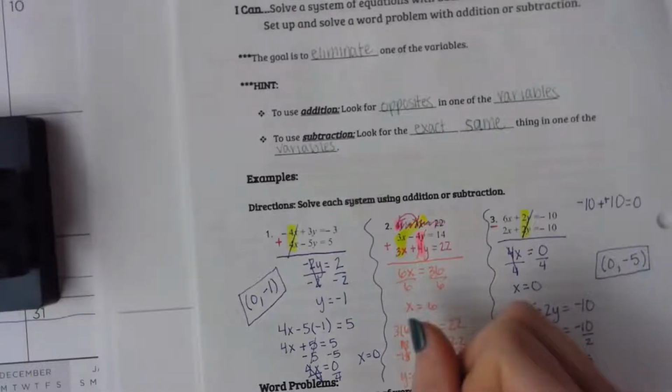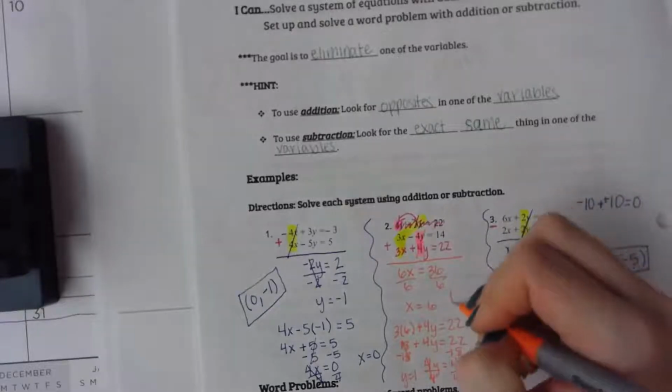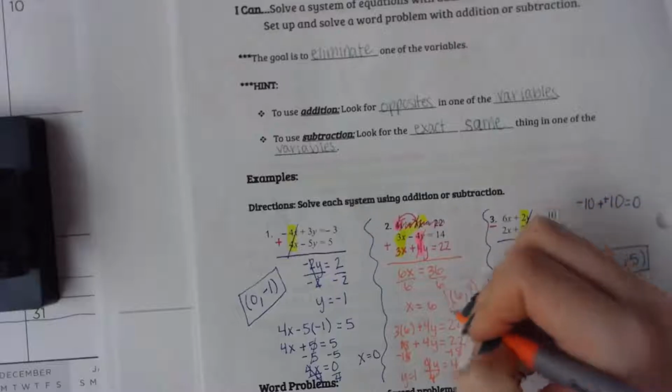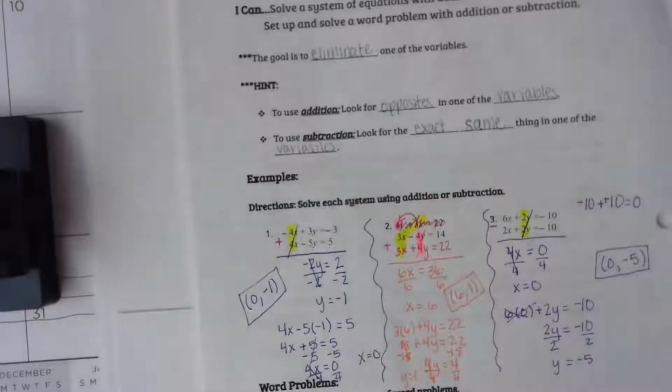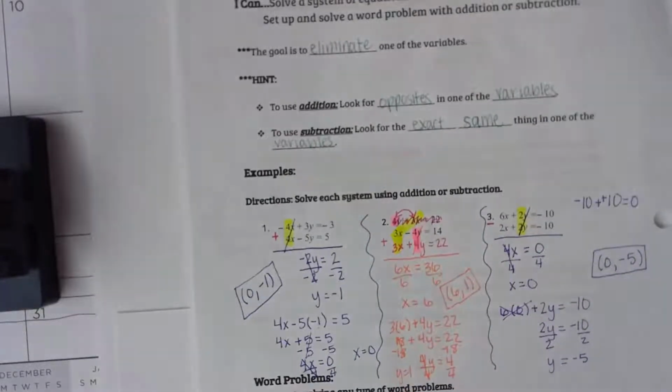So y equals 1. And then again, make sure to write it as a point, x first and then y. Then let me know if you've got any questions on those.